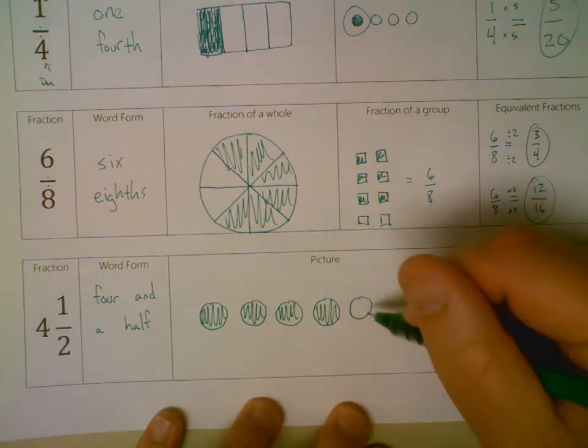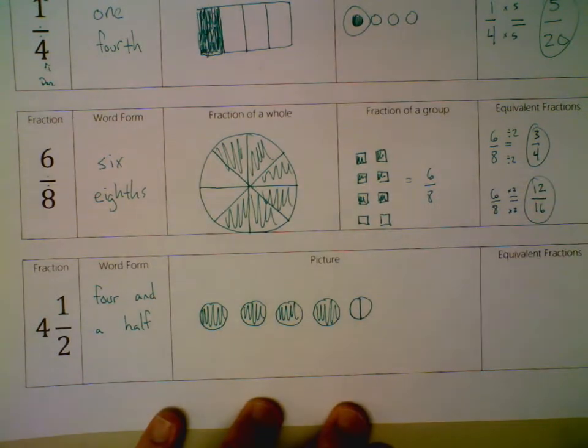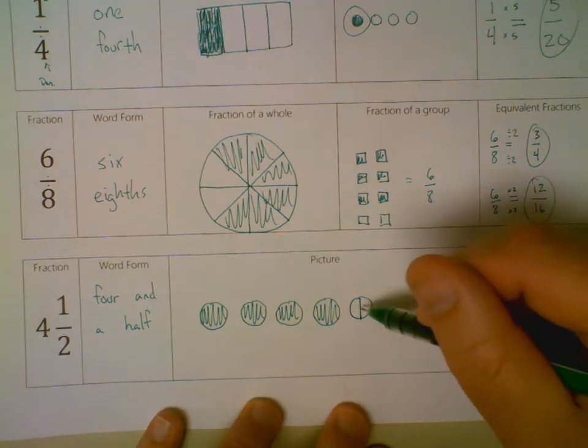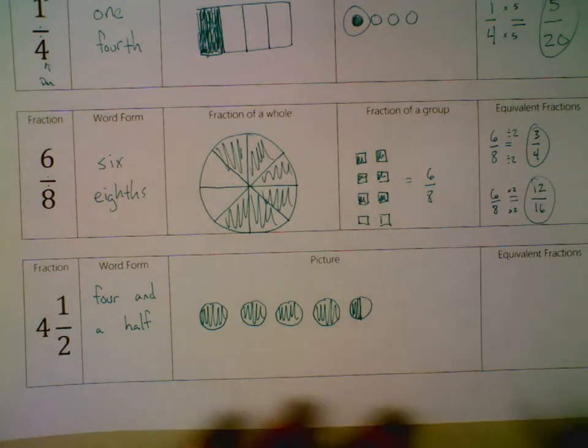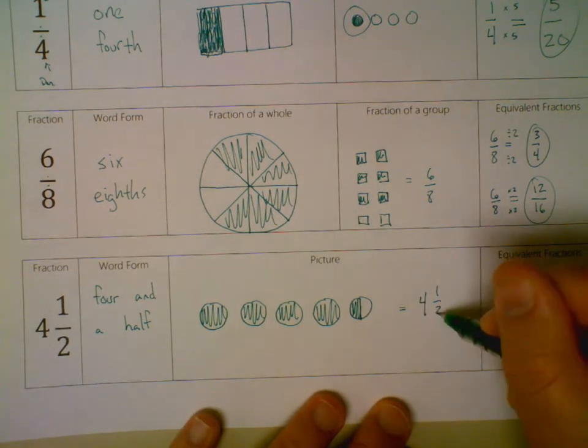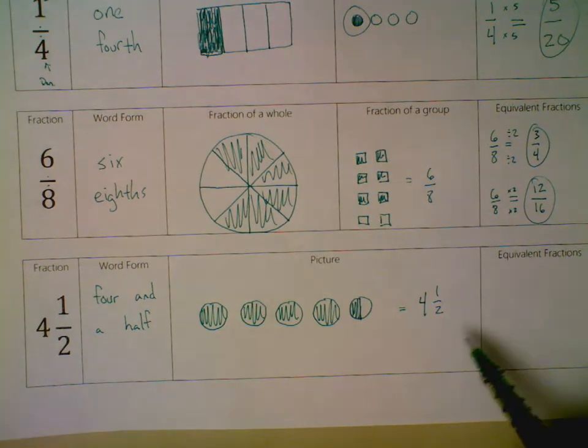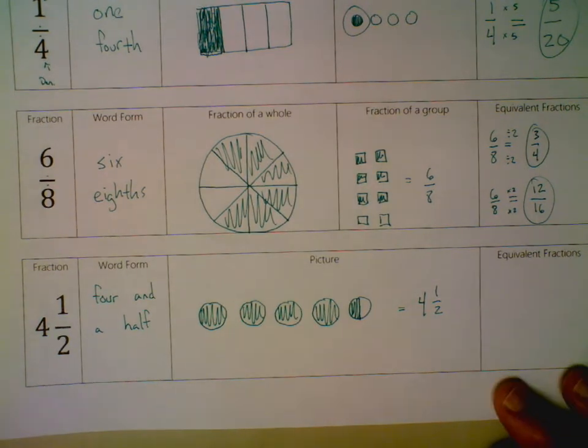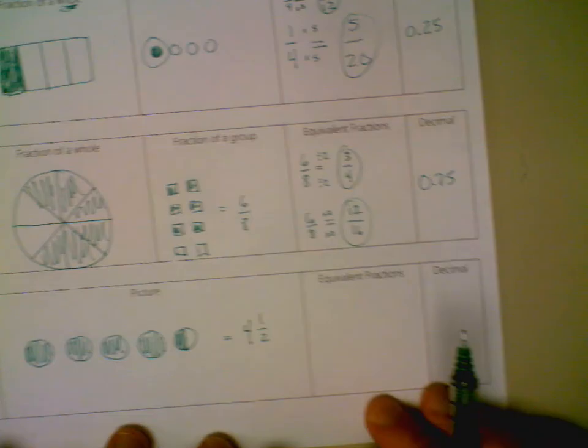This last one I need to divide in half. And it doesn't matter because my slices are the same size, but I have 4 and a half pizzas. And if you think about it, it's actually 5 pizzas, but the last one you only have part of it. Okay?